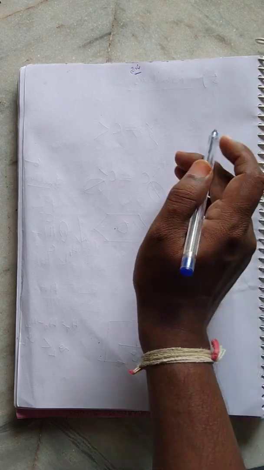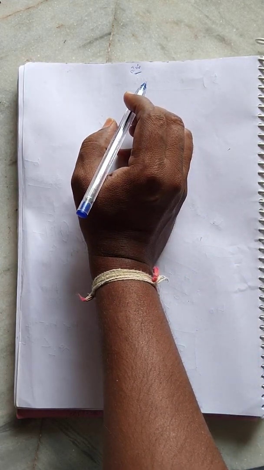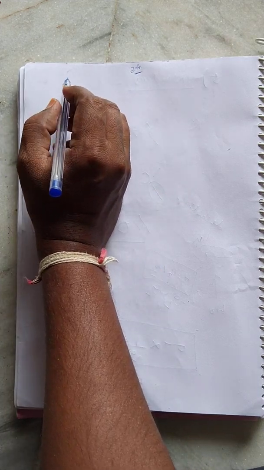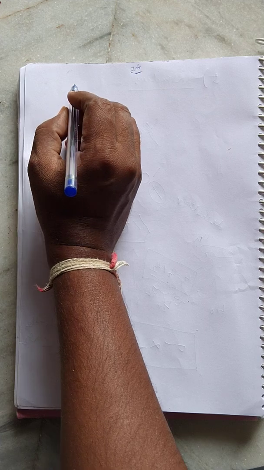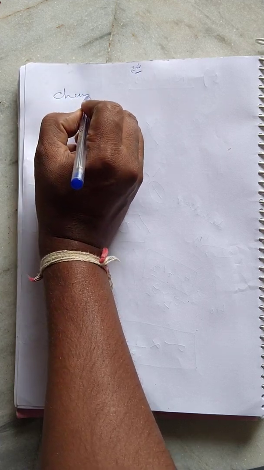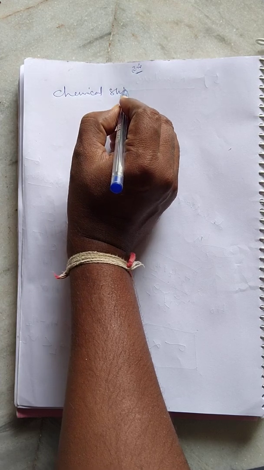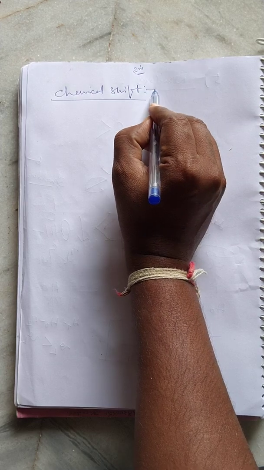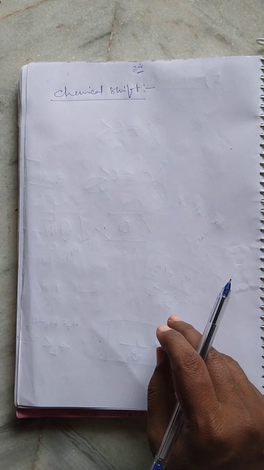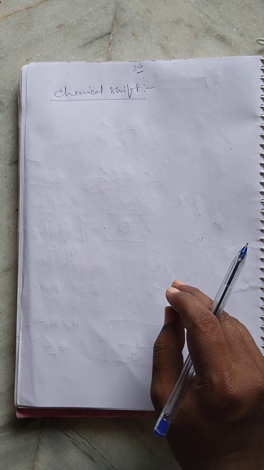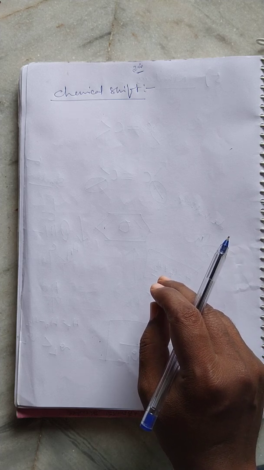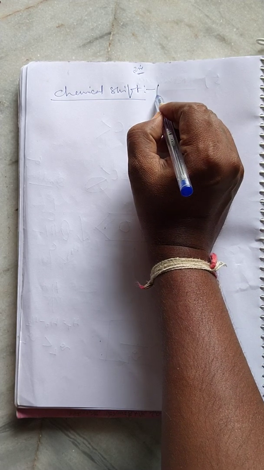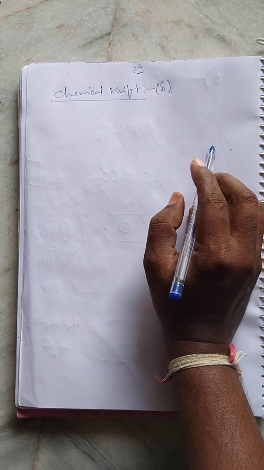And in this video we are going to discuss one of the important vocabulary terms in NMR spectroscopy. It is chemical shift. So chemical shift is the value used to measure the NMR graph. These are the values you can find in the NMR graph, and generally it is denoted by the delta value, right?